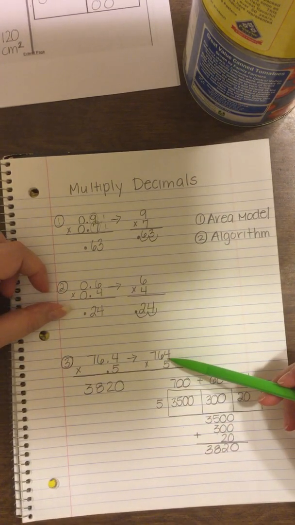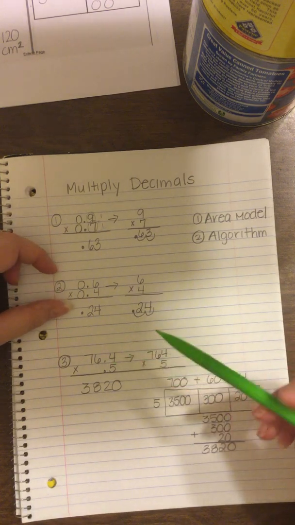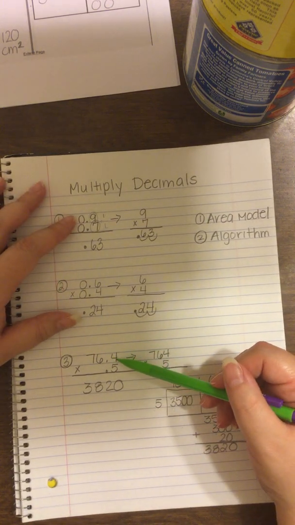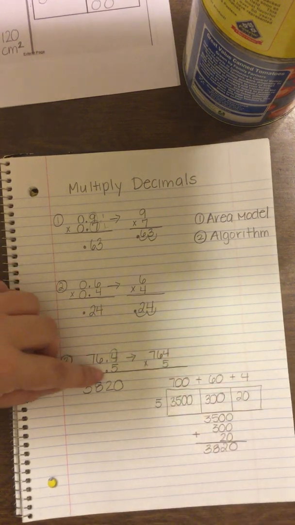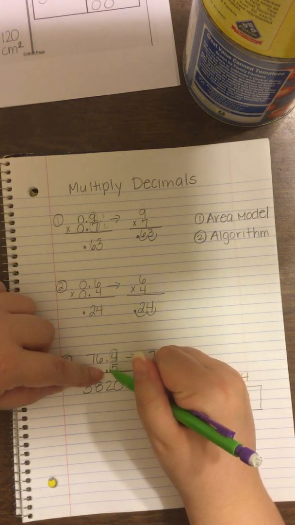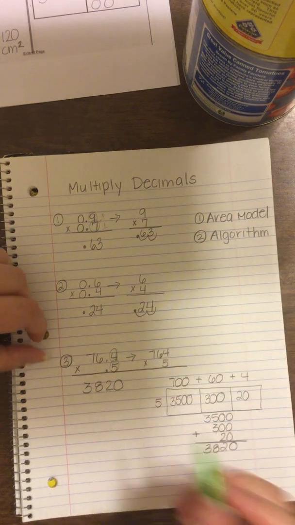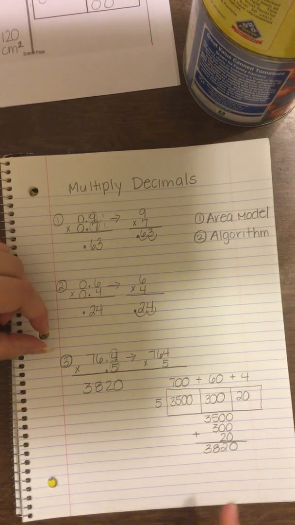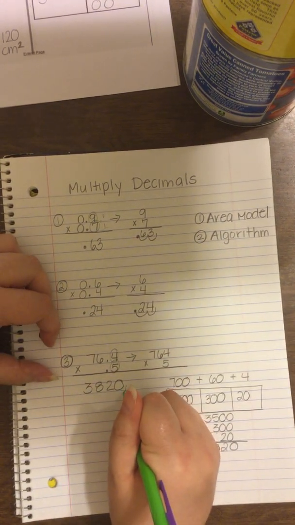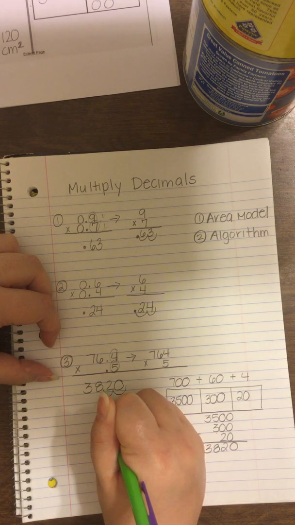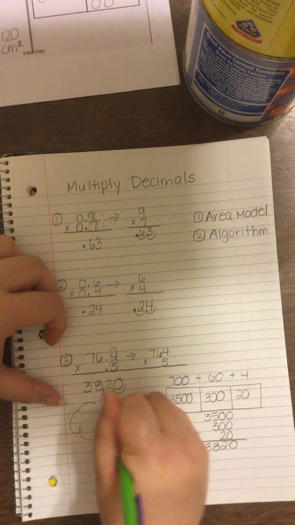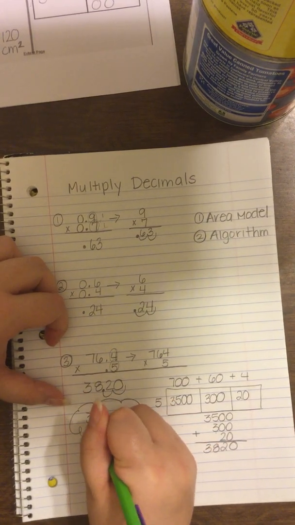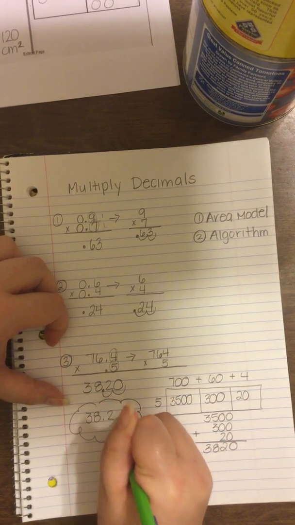I removed the decimals, so now I have to pop it back in. So I look to the right of the decimal in my first factor, and there's 1. I look to the right of my second factor, there's 1. So I have 2 numbers behind my decimal in both my factors, so I have to move my decimal over 2 spaces. And so the true answer that you should have gotten, following along with me, is 38 and 20 hundredths.